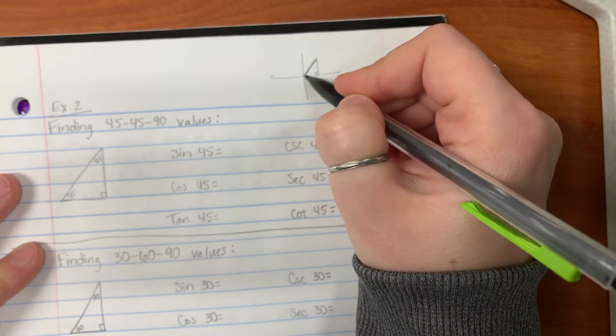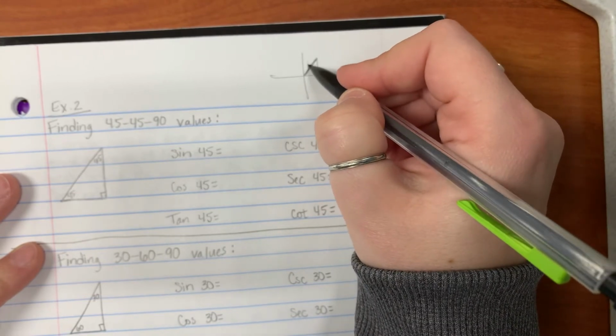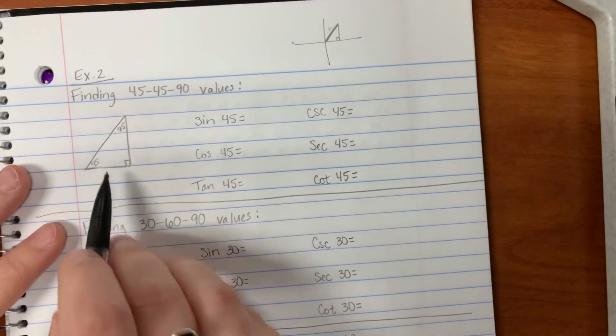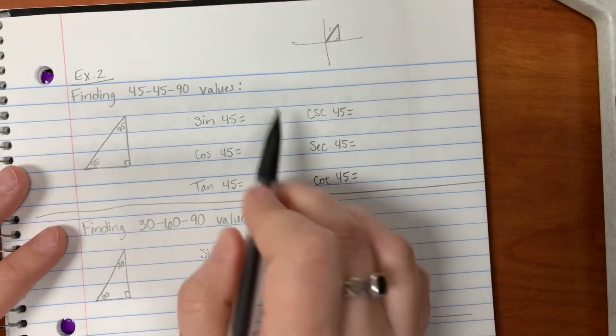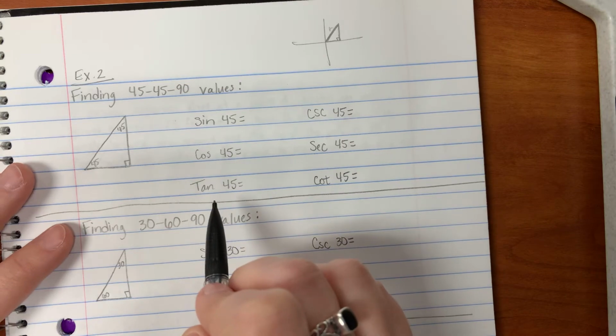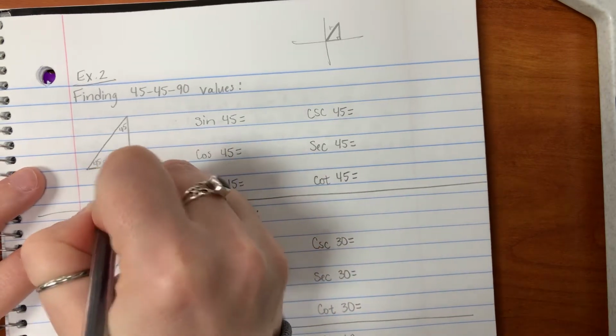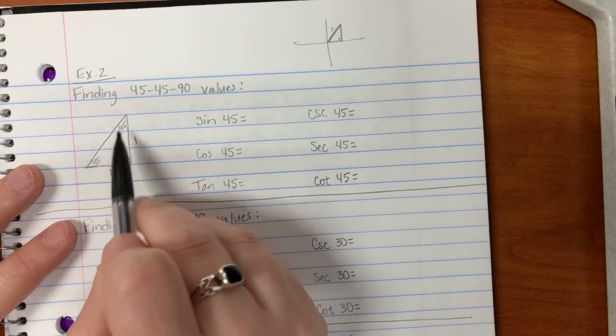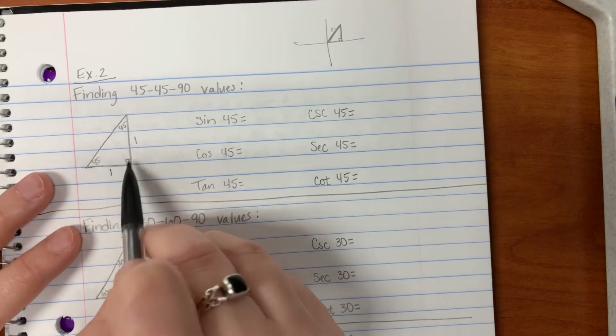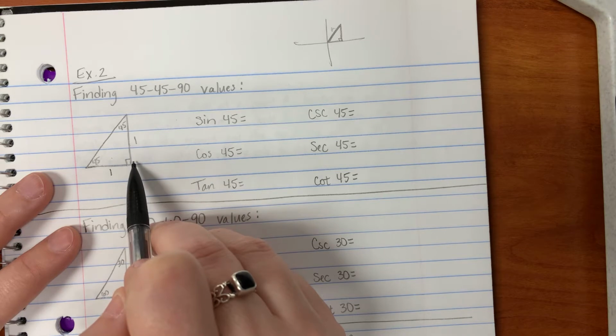This is typically a radius, right? So the easier the values that we use here, the easier it is to define these trig functions. So let's say I call my side values on this one 1. That's because if I have a 45, 45, 90 triangle, that means these two sides have to be the same, right?